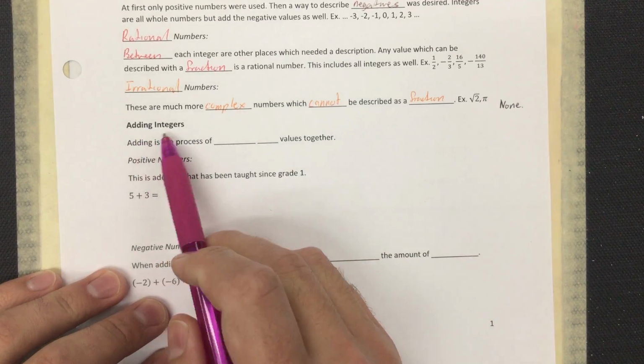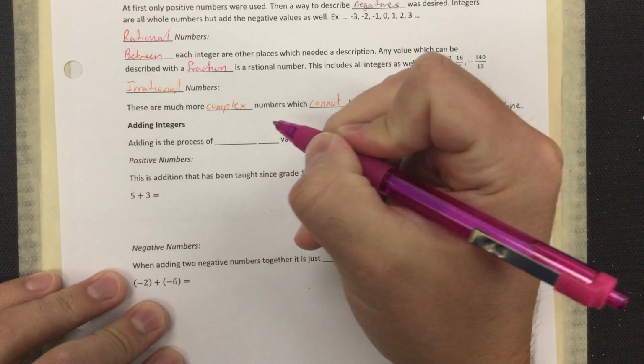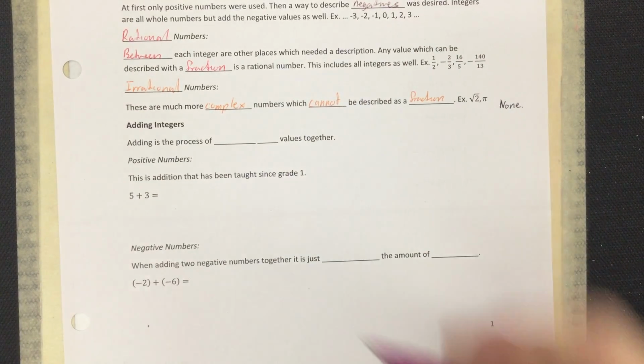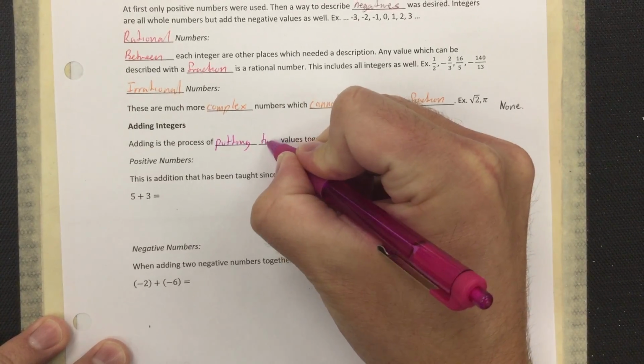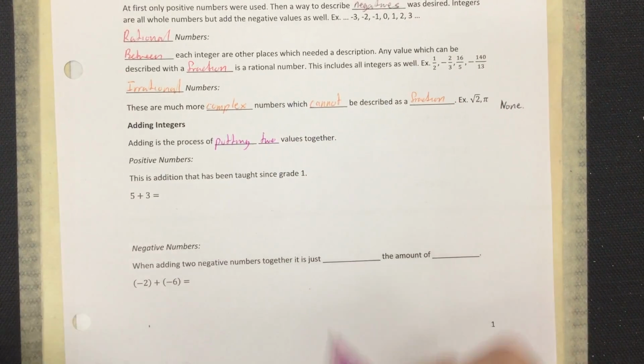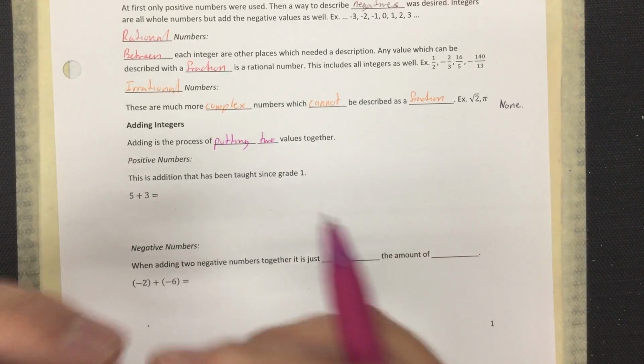So we're going to take a look at adding integers. Now, adding is the process of putting two values together. Okay, and I'm just going to spell that out here. So it's putting two values together. And now what we want to do with adding is we want to try to put together all of our like terms.